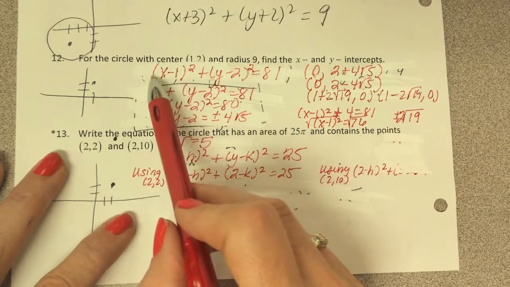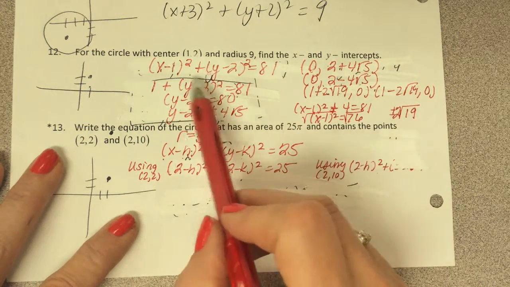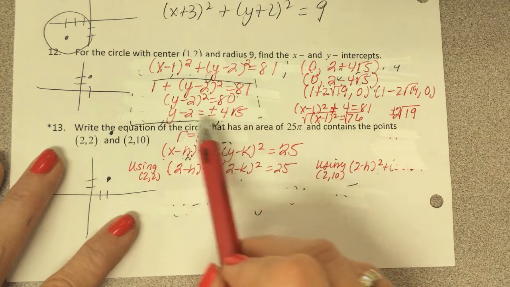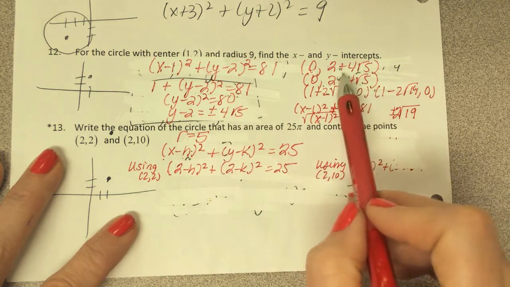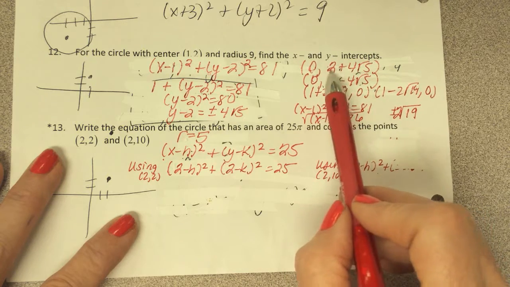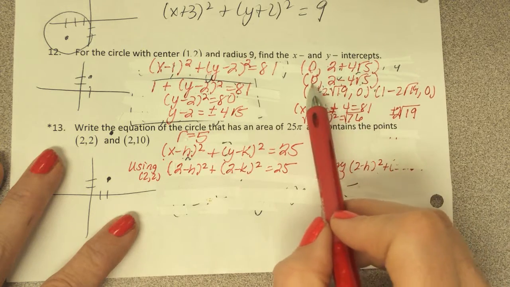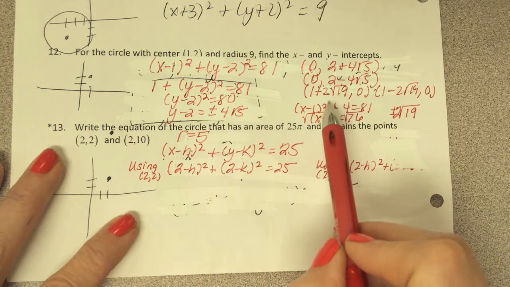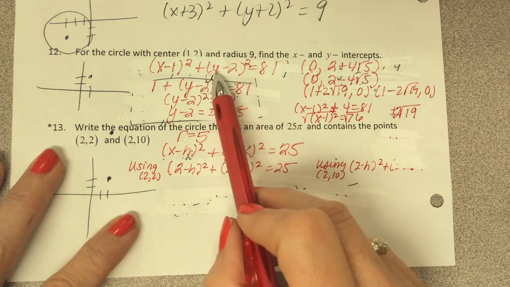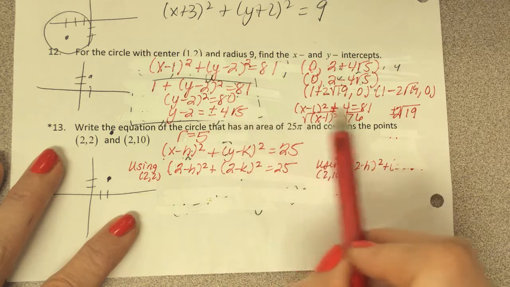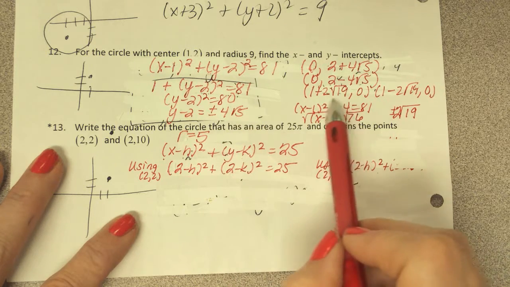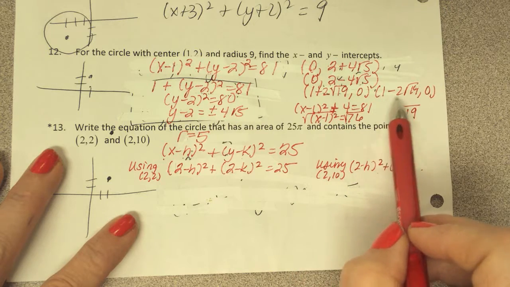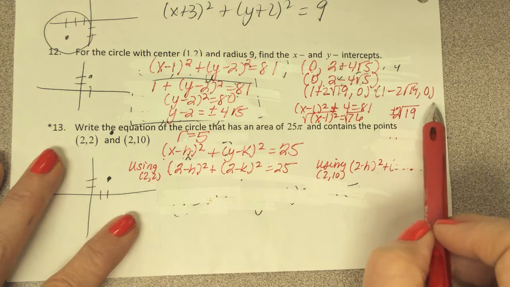This one, to find the x and y intercepts, I plugged in 0 for x, solved for y to get my y-intercepts of (0, 4 radical 5) and (0, minus 4 radical 5). To find my x-intercepts, I plugged in 0 for y, and then I solved that, and I got (1 plus 2 radical 19, 0) and (1 minus 2 radical 19, 0).